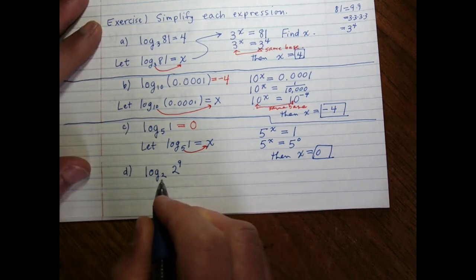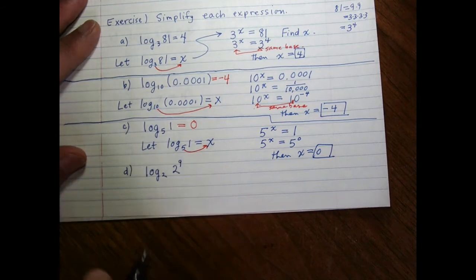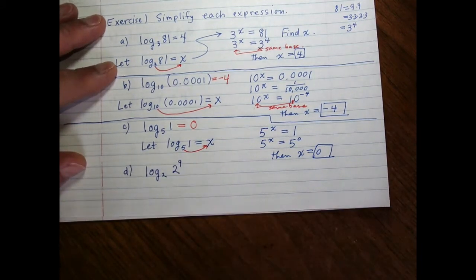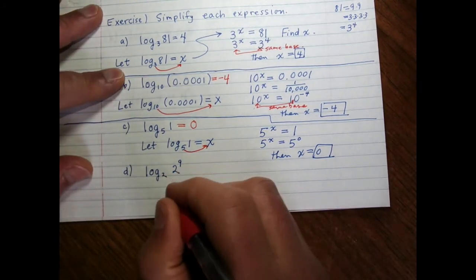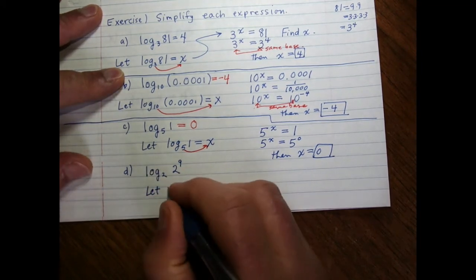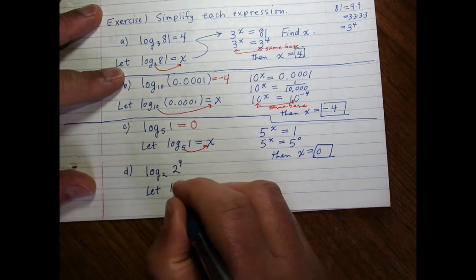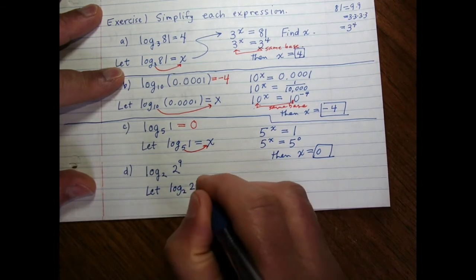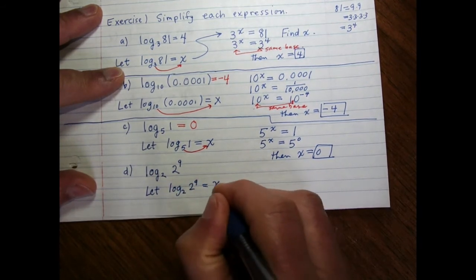One more here. Log base 2 of 2 to the 9th. So we're going to let log base 2 of 2 to the 9th equal x.